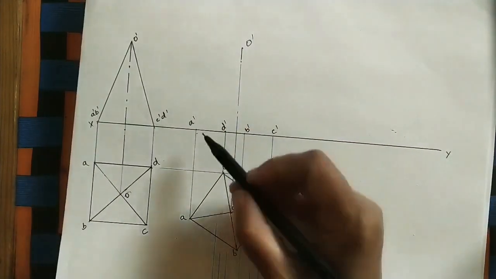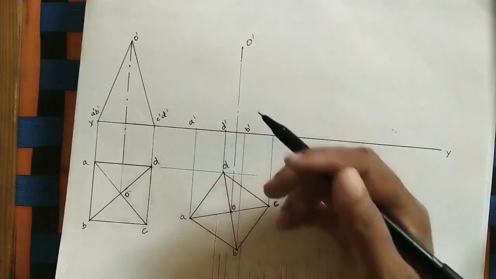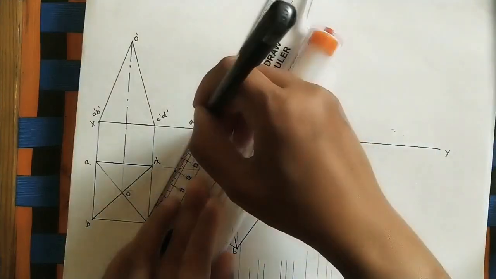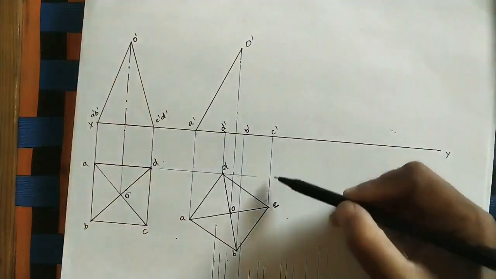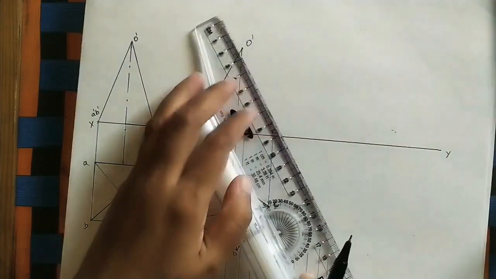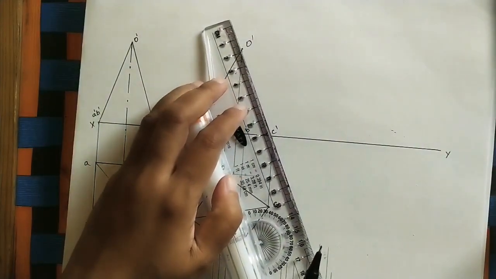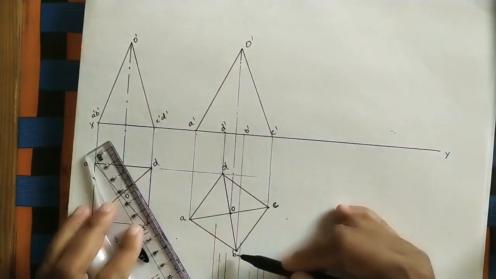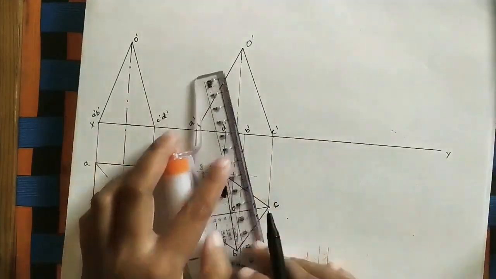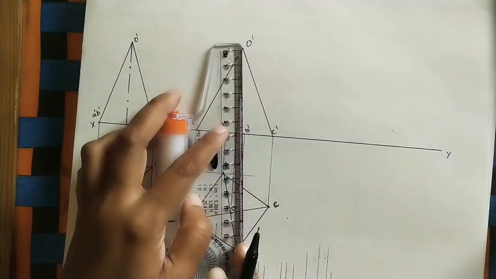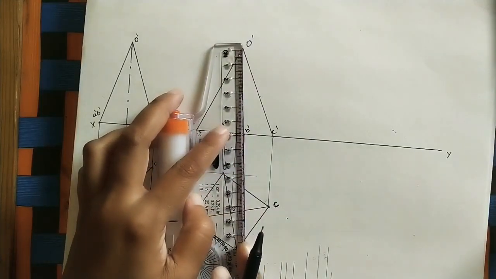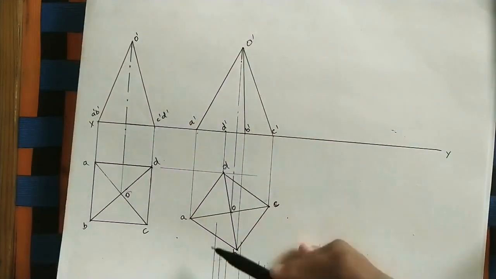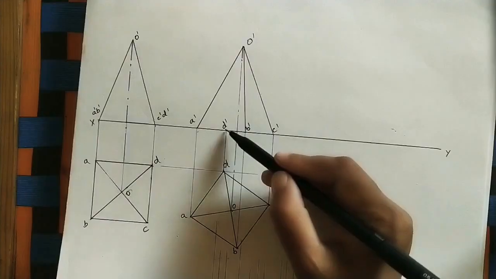Okay. Here from A we can see this edge. It is a continuous line. And from C also we can see a continuous line. And then from B also we can see a continuous line. So these are the triangular faces. That's why we have to join the apex. Okay. And D, from this side, front view, we can't see this D point.